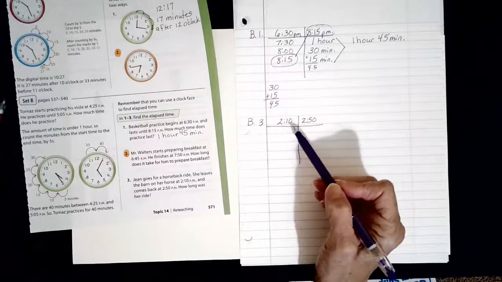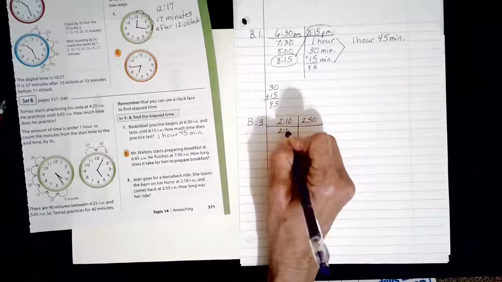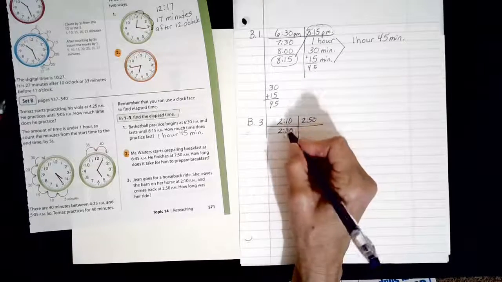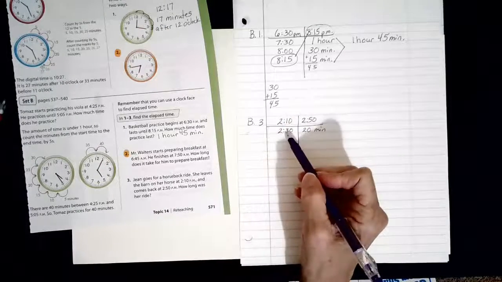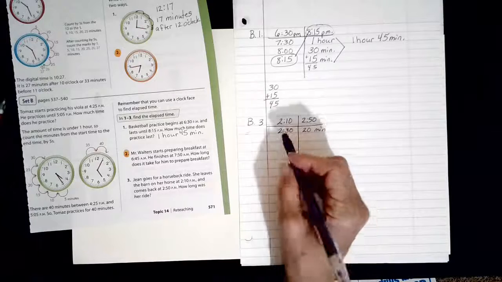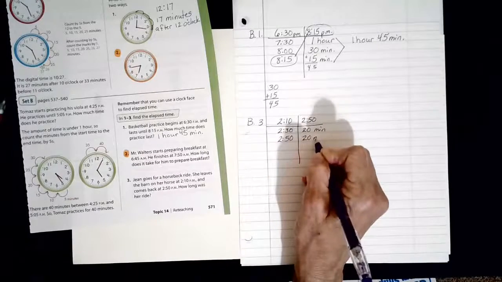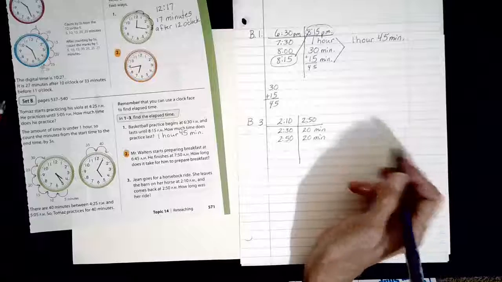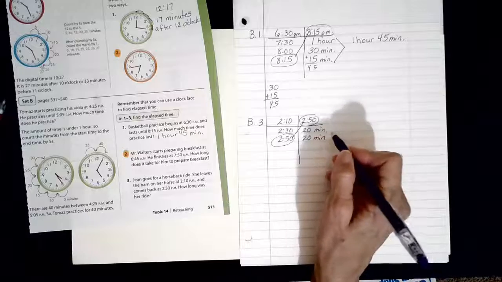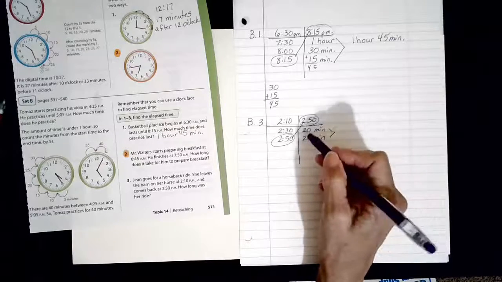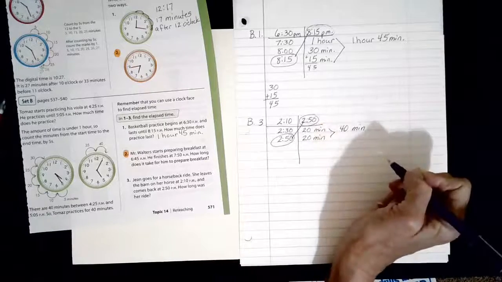So now I'm going to go to minutes. So from 2:10, I know I could go to 2:30 pretty easily. And to 2:30 would be 20 minutes. Still, I'm not at 2:50, but I know that I could go from 2:30 to 2:50, and that's another 20 minutes. Now, I've got my matching time, and I know I need to stop and add my minutes. Well, I can look quickly and see 20 plus 20 is 40, so my answer is 40 minutes.